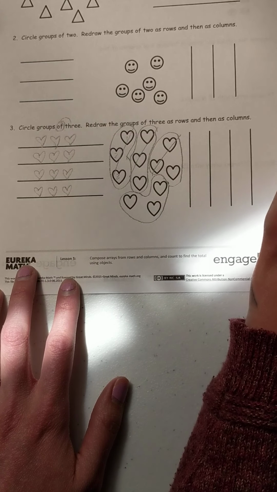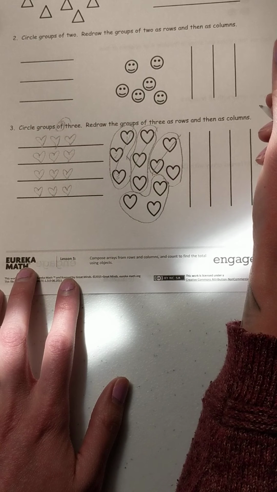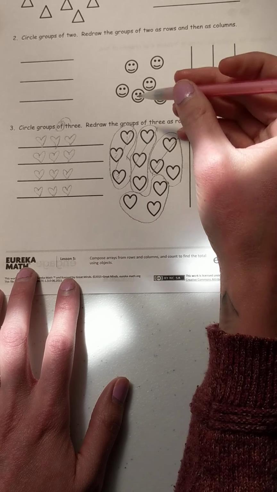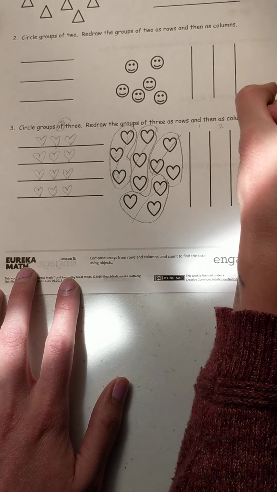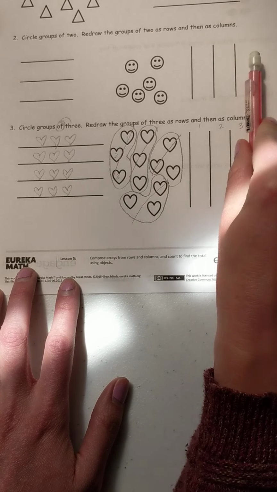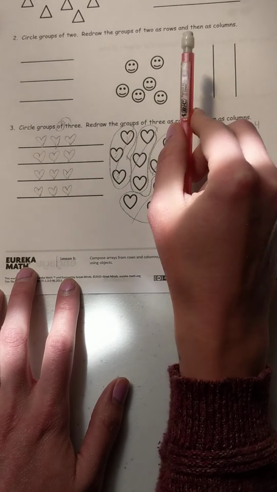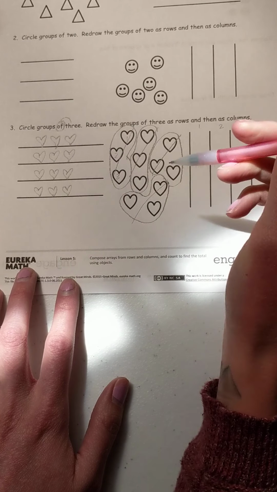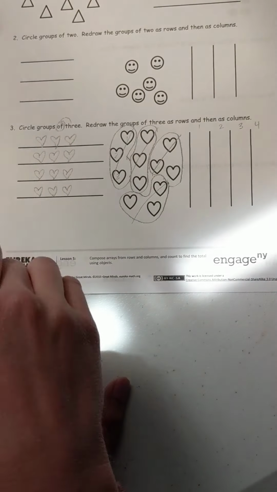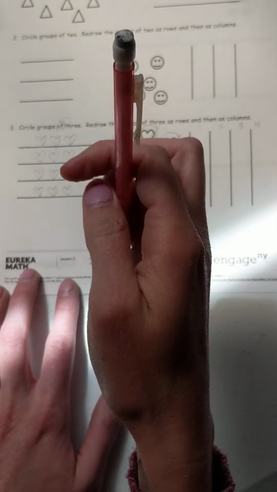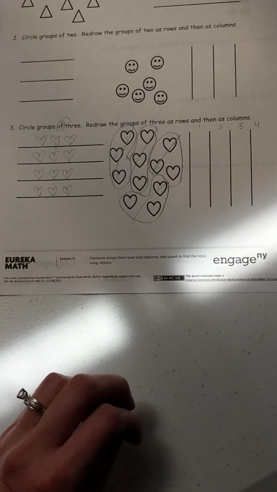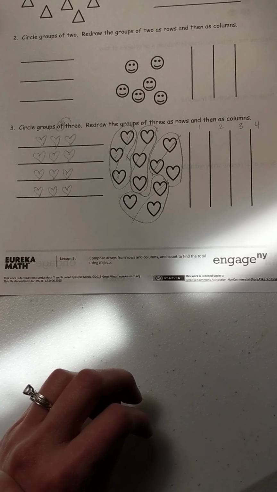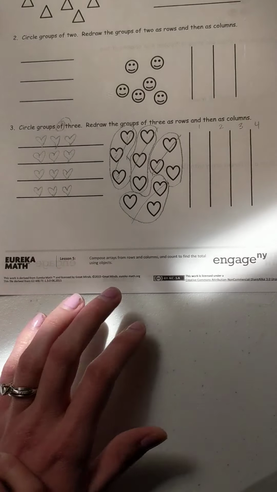Now if I'm coming over here to put them in columns, these lines can help guide me. It wants me to redraw all the groups of 3 in columns. So I'm going to have 1, 2, 3, 4 up and down lines because those are called columns. It's like when you see a building and it's held up by a column, because the column is that round part that goes up and down and holds the roof up on top of a building. You might have a column inside of your house that's also supporting the roof of your house. That's an example of a real life column.